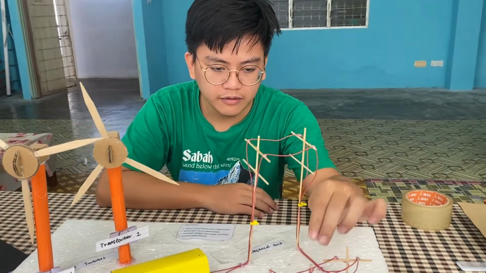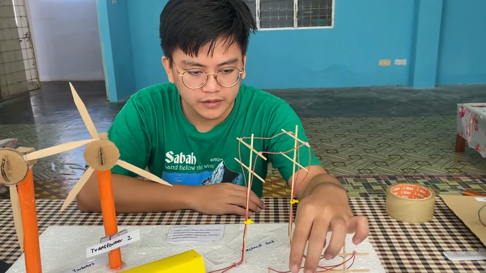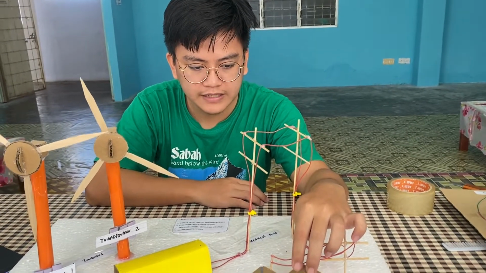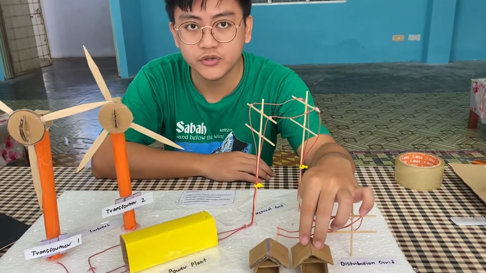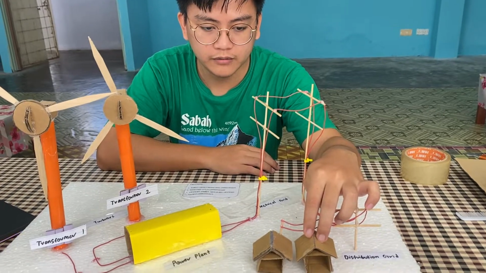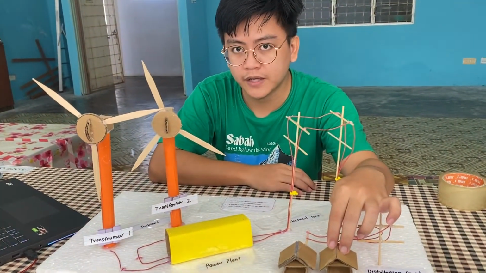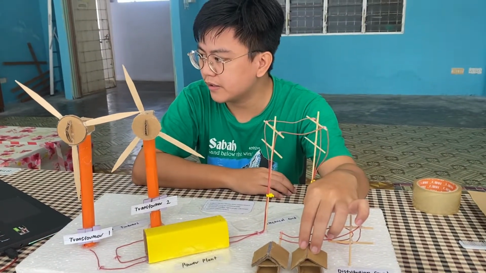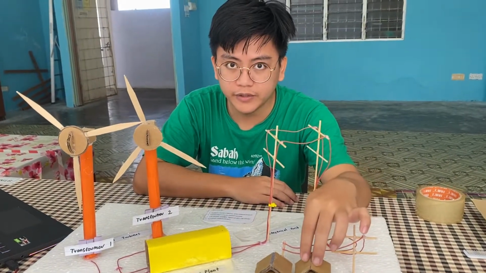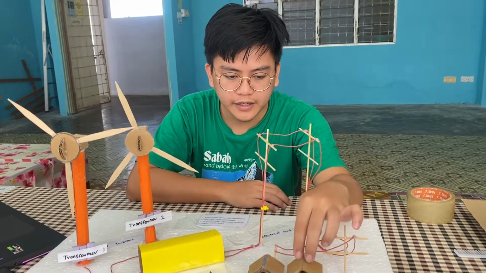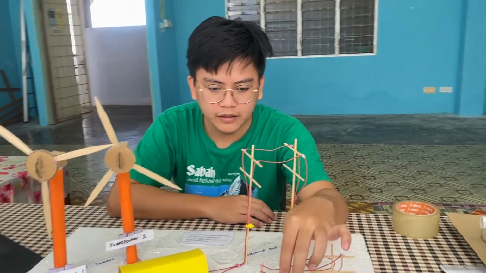So after getting into the electrical meter, lastly it will go to the distribution board, where the distribution board is more like a breaker panel, electrical panel, DB or DB box.